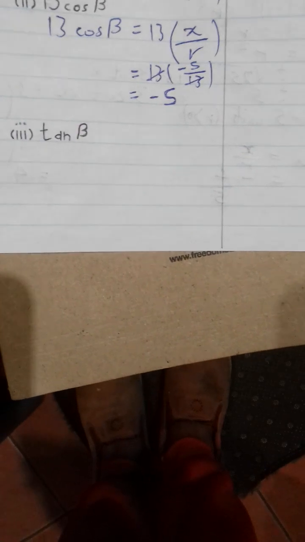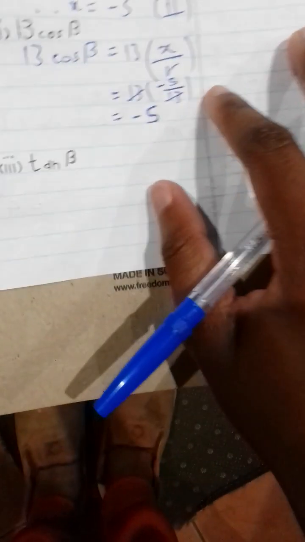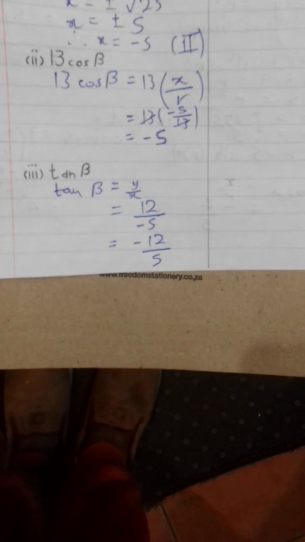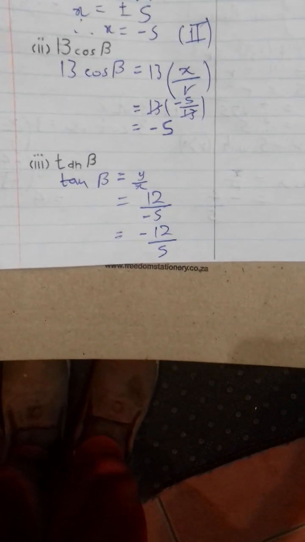Roman numeral 3, tan beta. So tan beta is y over x. What is y? 12, over x, which is negative 5. So this is negative 12 over 5. Okay, I hope that is clear and I hope that makes sense.